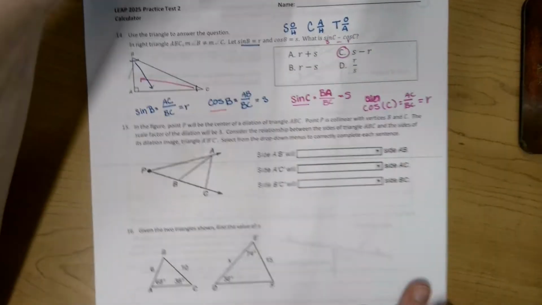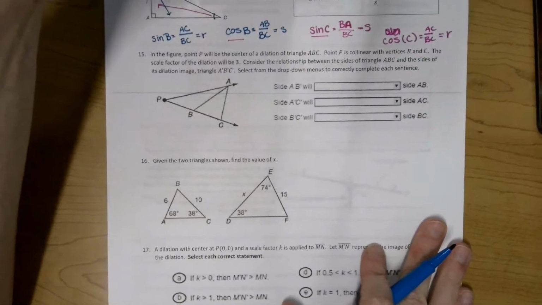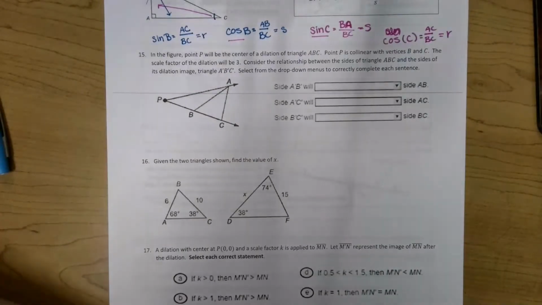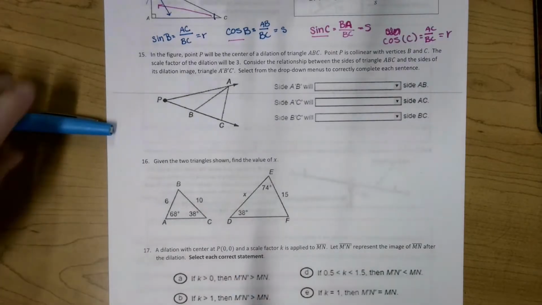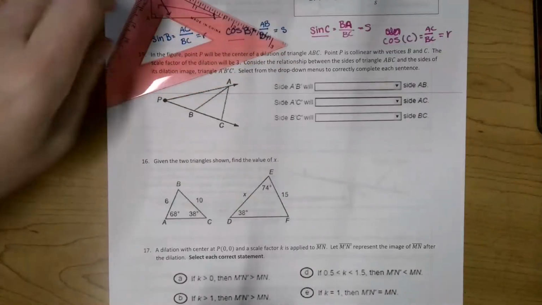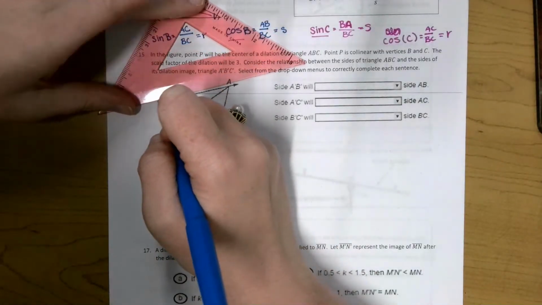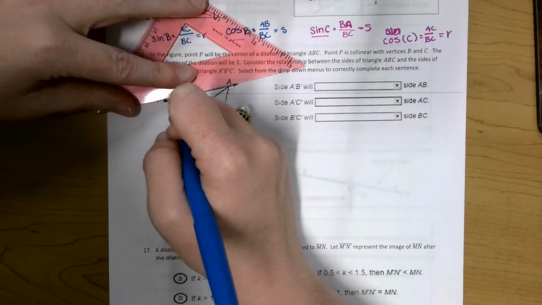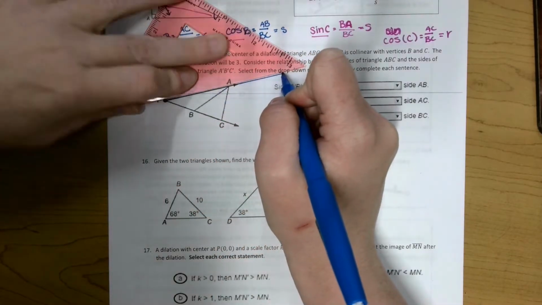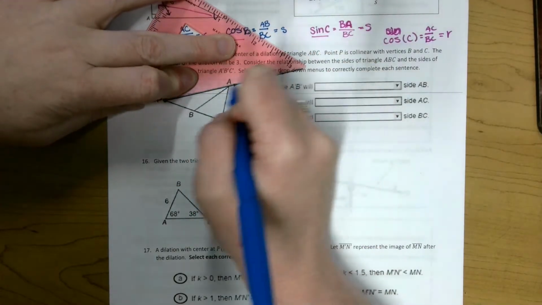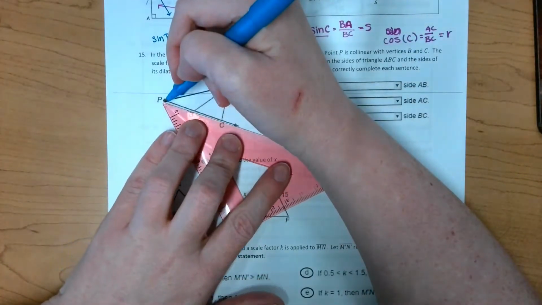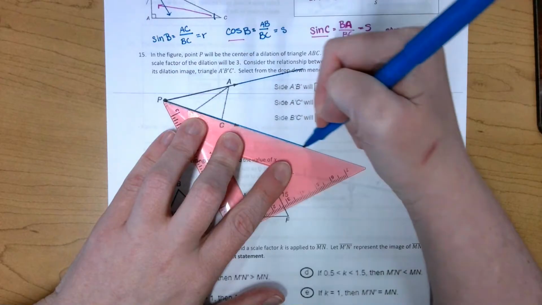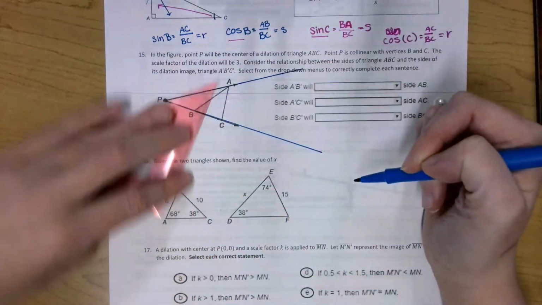Okay, let's look at 15. In the figure, point P will be the center of dilation of triangle ABC. Point P is collinear with vertices B and C. So we are going to dilate this by a scale factor of 3. Now I am just going to guesstimate it, but you should still get the idea.